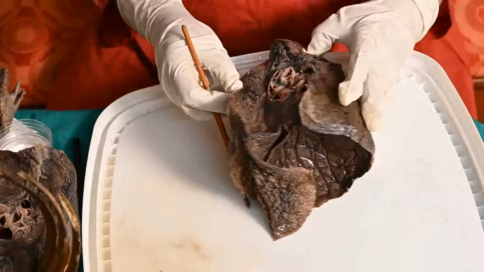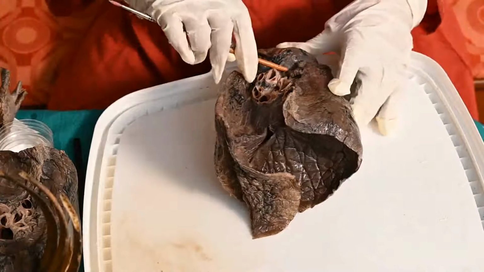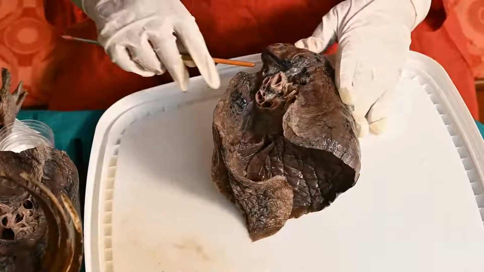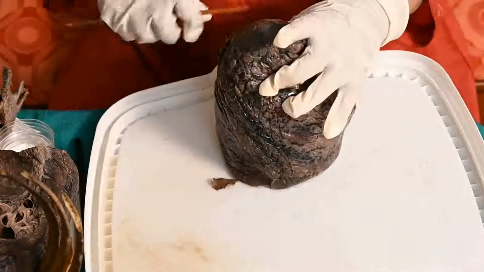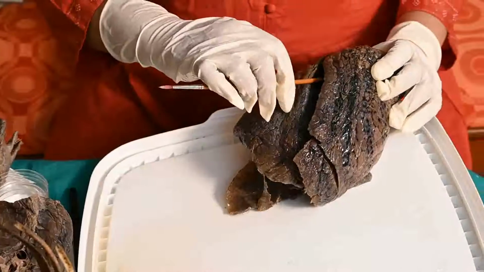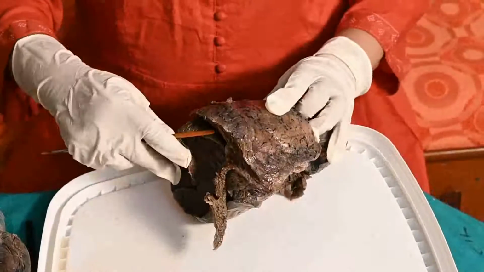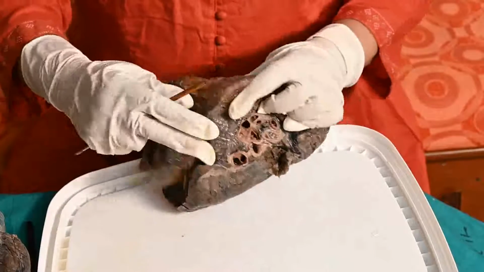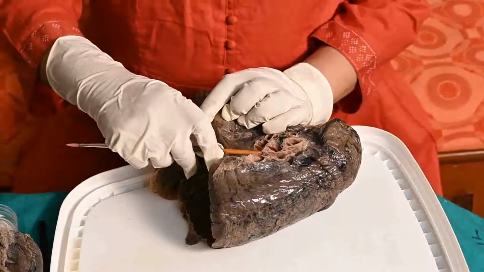Now you will look at a fissure that goes above the hilum. What is this? This fissure goes above the hilum, cuts the posterior border, then cuts the costal surface, next cuts the inferior border, and then ascends in front and ends in front of the hilum.